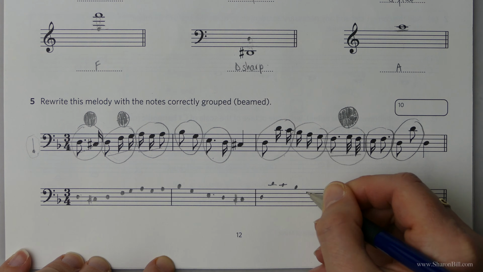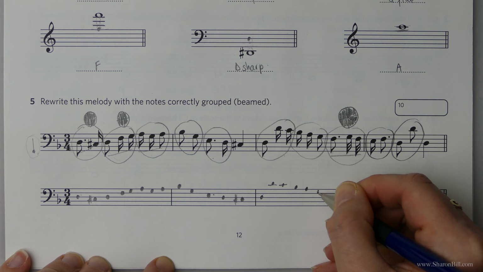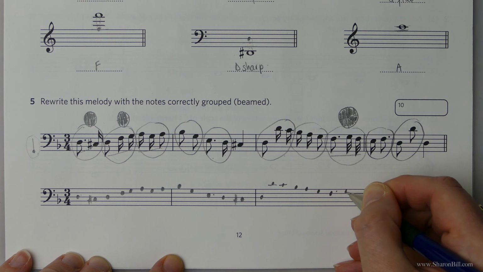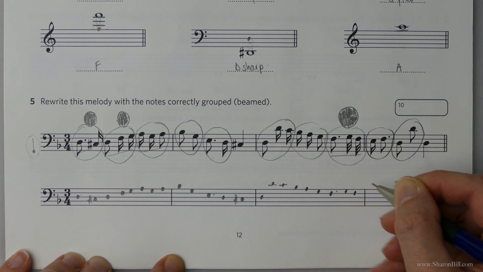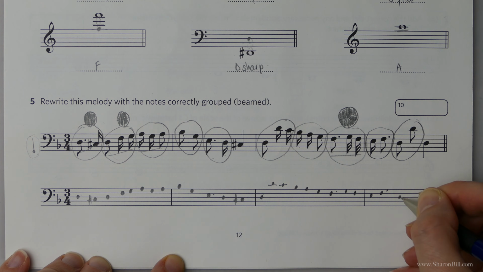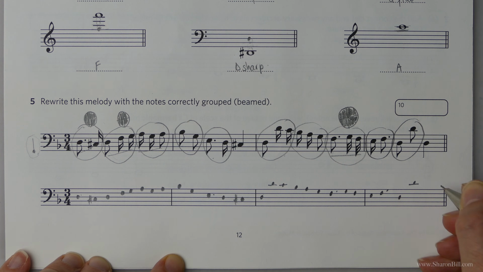Nearly there. This is the nice bit there. We've done all the hard thinking. Dot this. Dot this one. There we go.